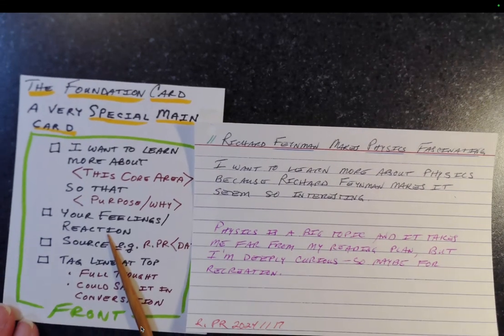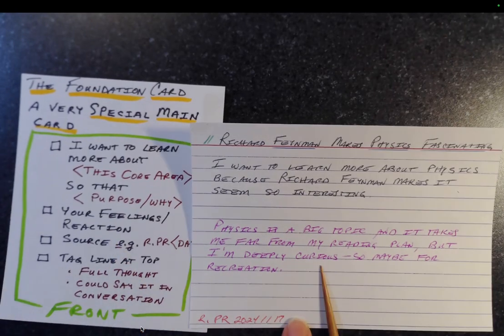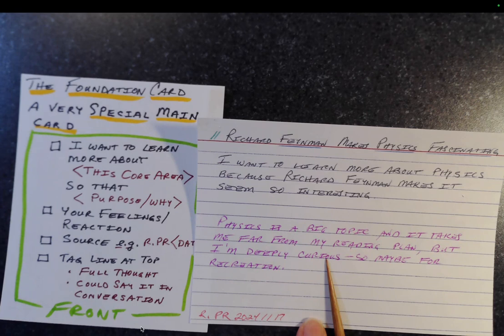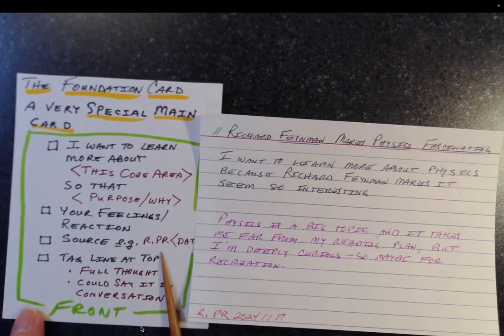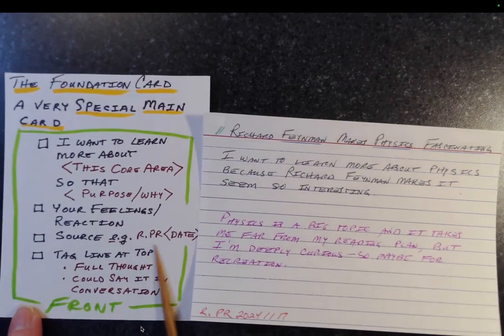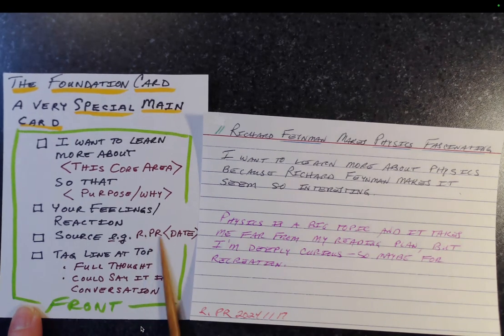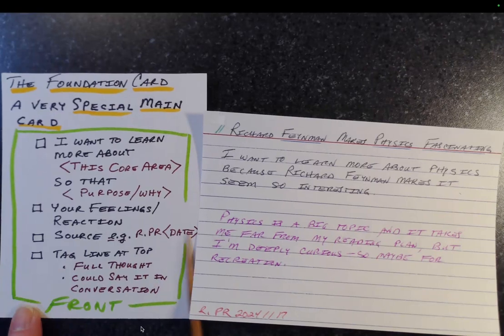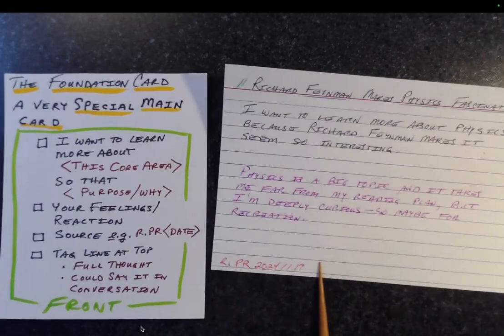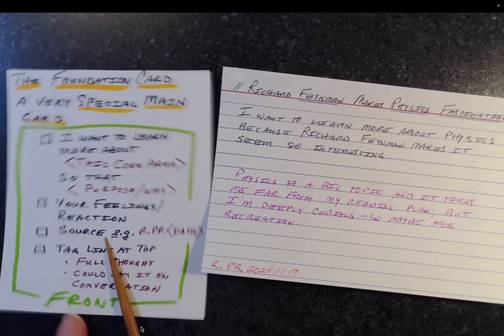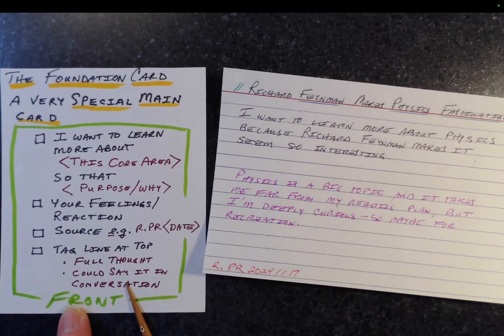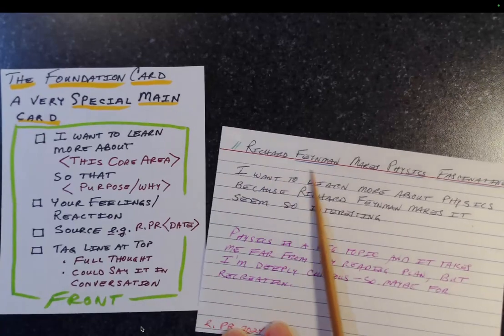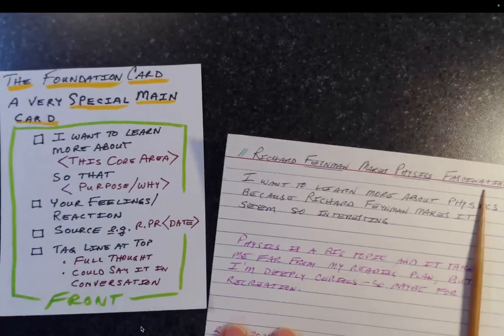And then next is my feelings or reaction. Physics is a big topic and it takes me far from my reading plan, but I'm deeply curious, so maybe for recreation. Then I want to put my source. A foundation card for me is almost always a personal reflection, so I would use r.pr and the date. And then the all-important tagline to go across the top. Richard Feynman makes physics fascinating.